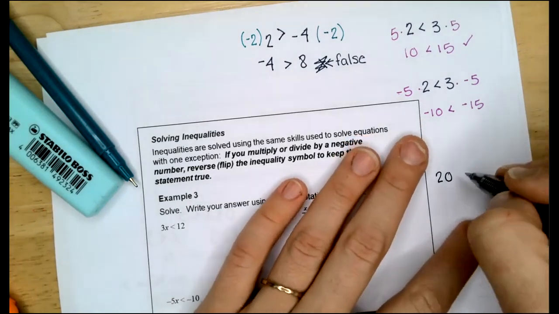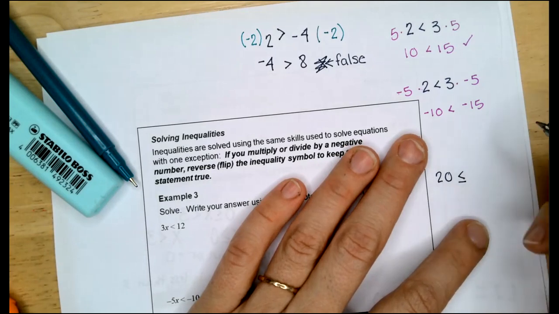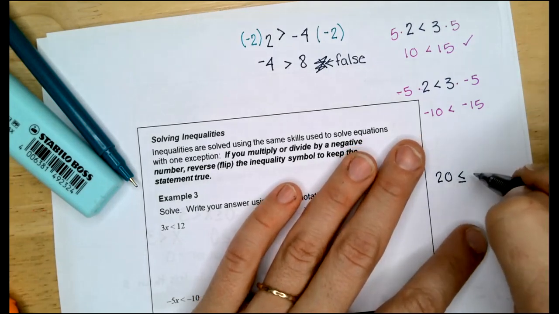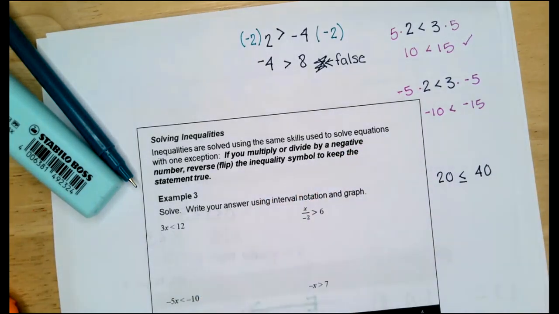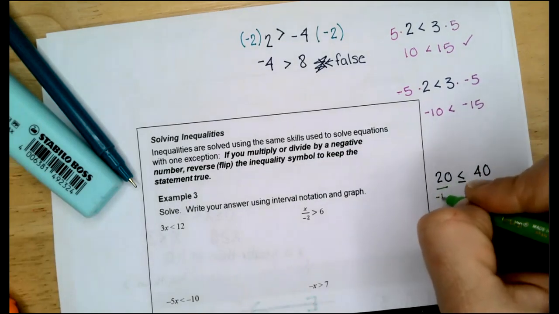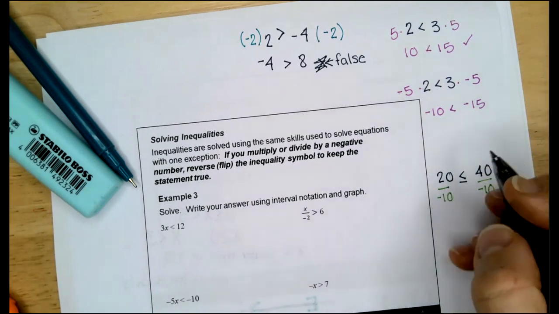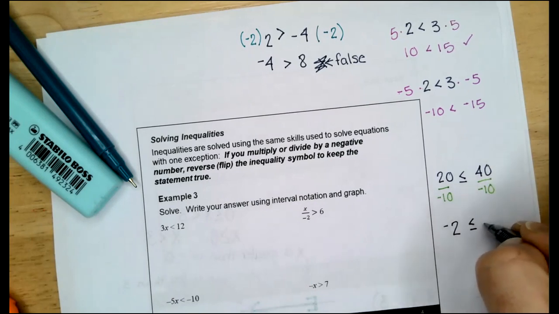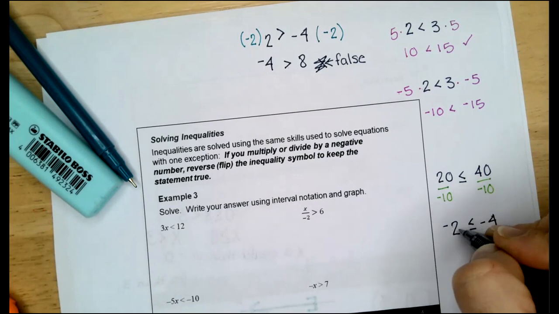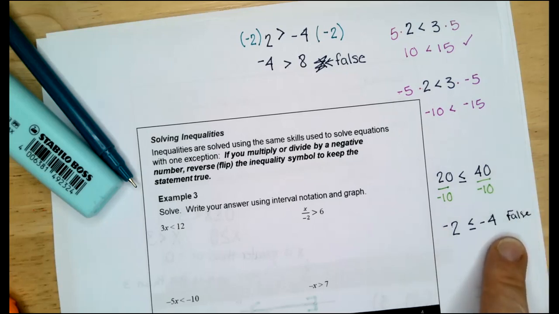20 is less than or equal to 40. Okay, let's divide them both by -10. 20 divided by -10 is -2. -2 is less than or equal to 40 divided by -10, which is -4. -2 is less than or equal to -4. That's not true. So anytime you're dividing or multiplying by a negative, flip the sign.